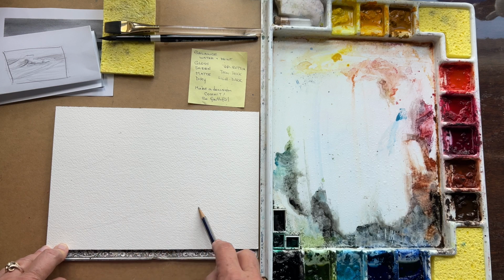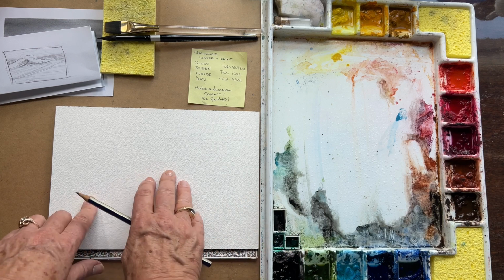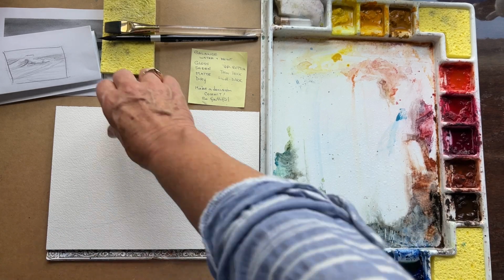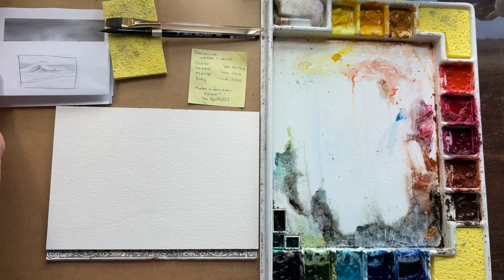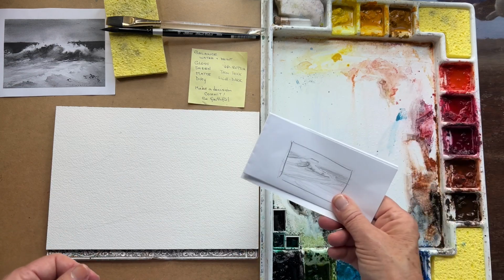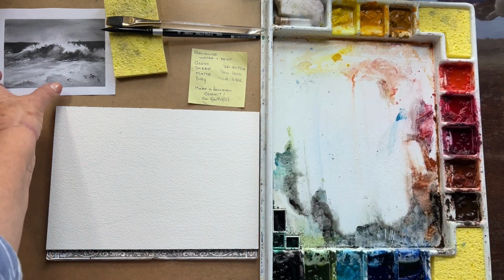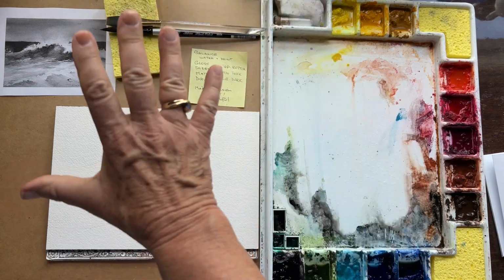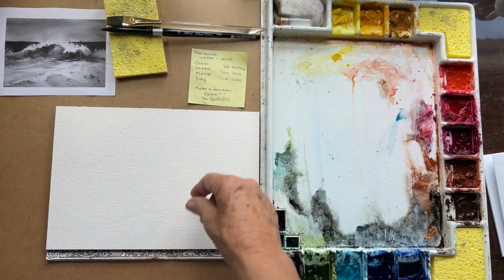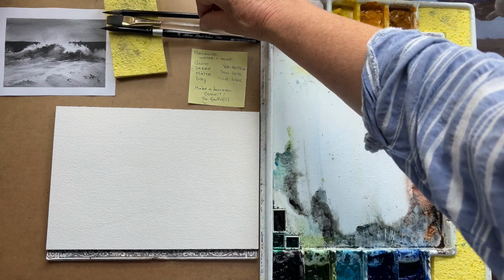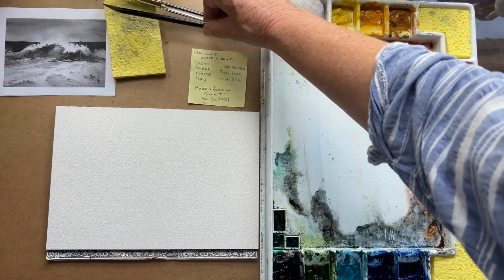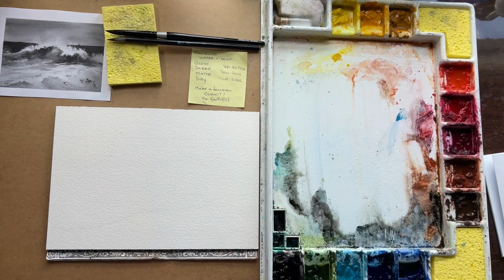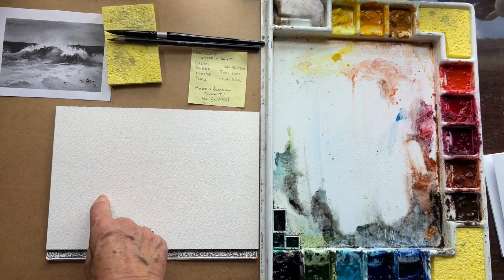When the water goes out, it goes out somewhat irregularly. So that's kind of what we're going to think about. Where do we start? There are so many ways of painting this that you can start almost any place. But since we're working light to dark, that's how I'm going to start. I want to get a really good sense of the spray of this wave in here.